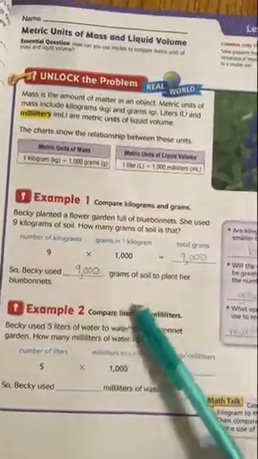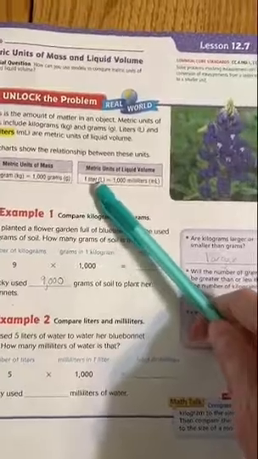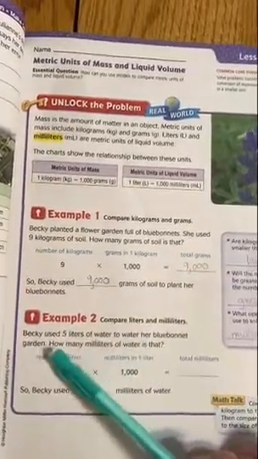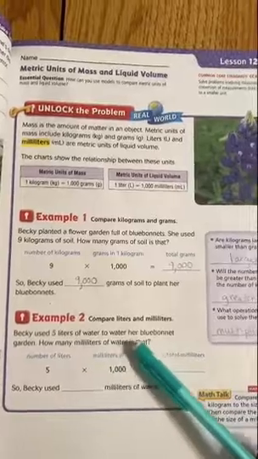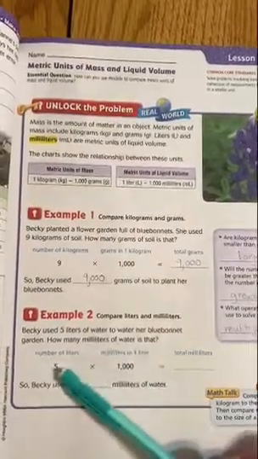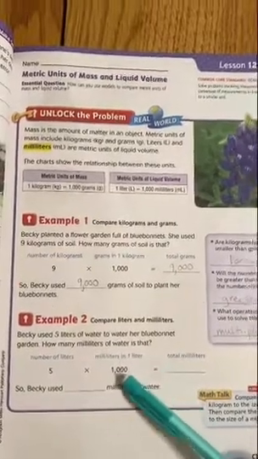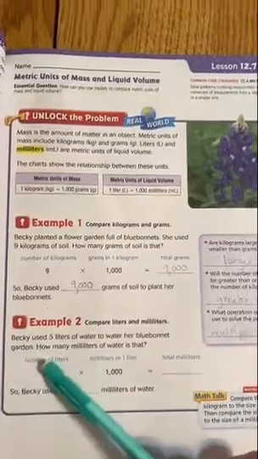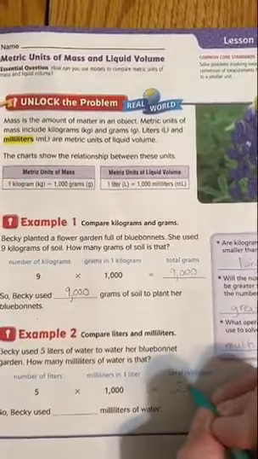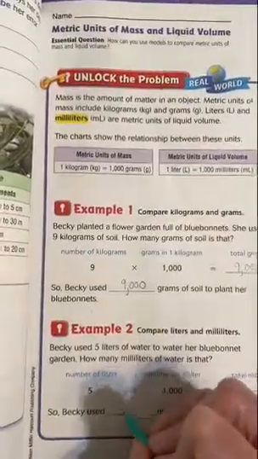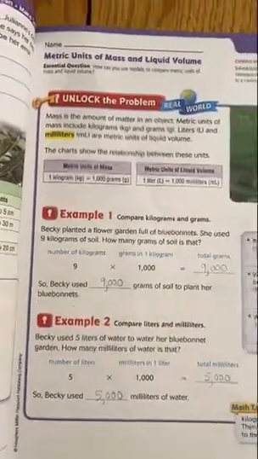Example 2 is comparing liters and milliliters. So 1 liter equals 1,000 milliliters. Becky used 5 liters of water to water her bluebonnet garden. How many milliliters of water is that? The number of liters is 5. How many milliliters in 1 liter? 1,000. So the 5 liters times the 1,000 equals 5,000 total milliliters. So Becky used 5,000 milliliters of water.